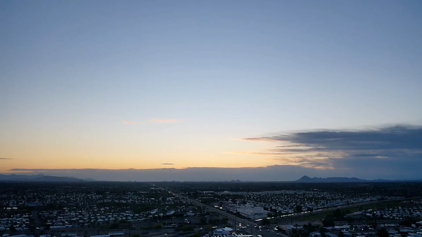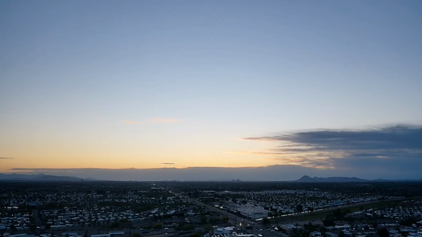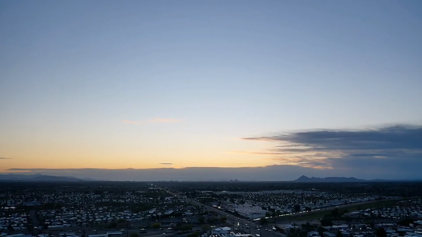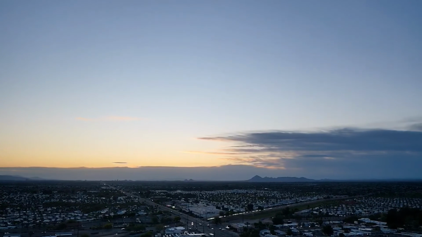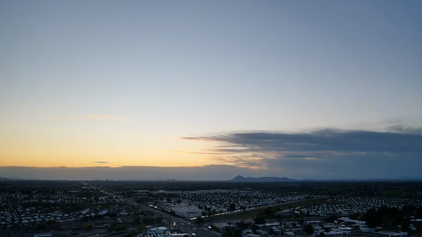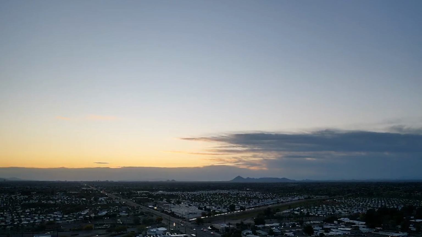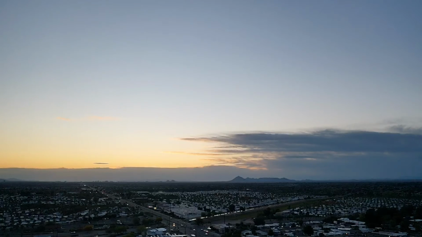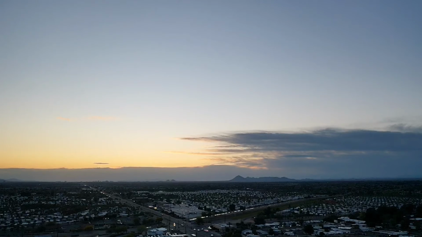Counter Chair asks, what drone do you have? Counter Chair, this is the DJI Mavic Pro 2. I've had it for a few years and used it off and on, mainly to do this.